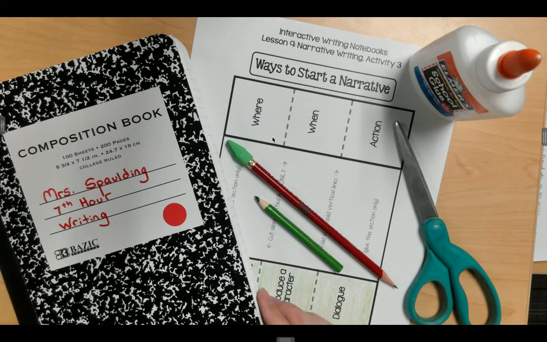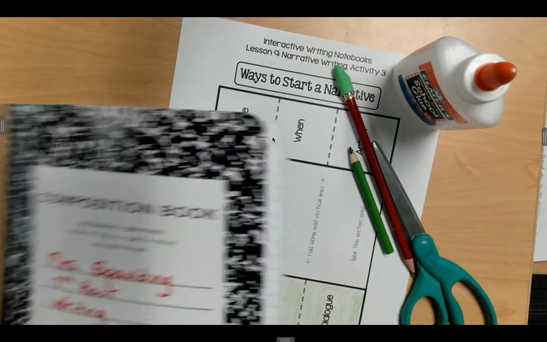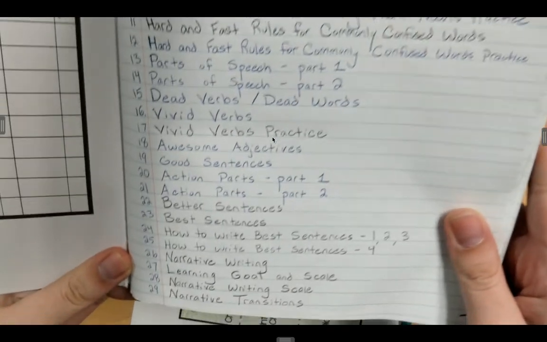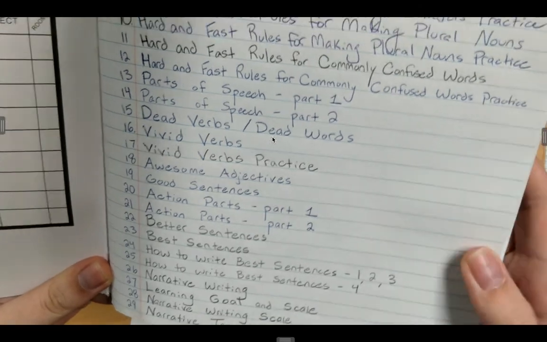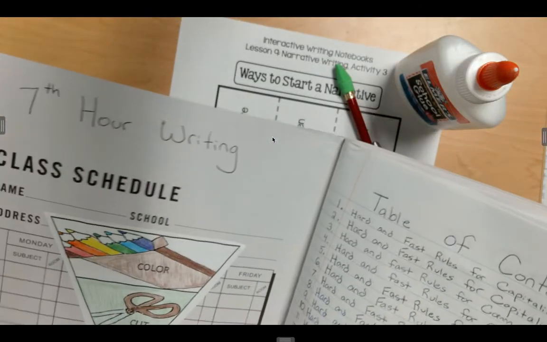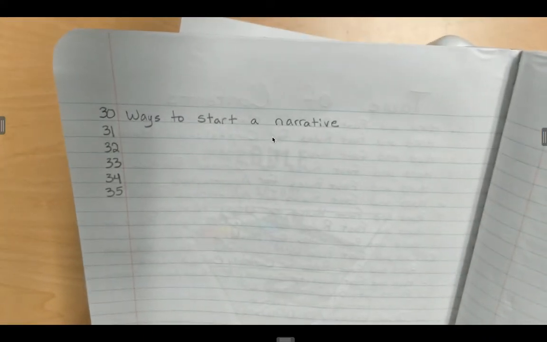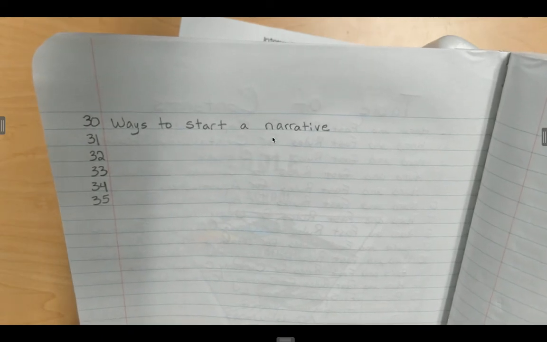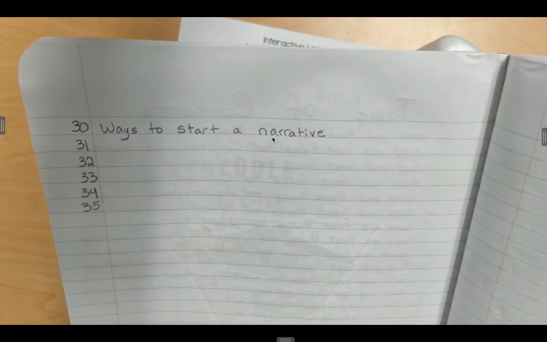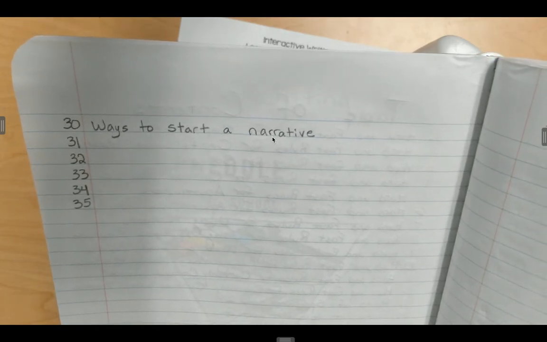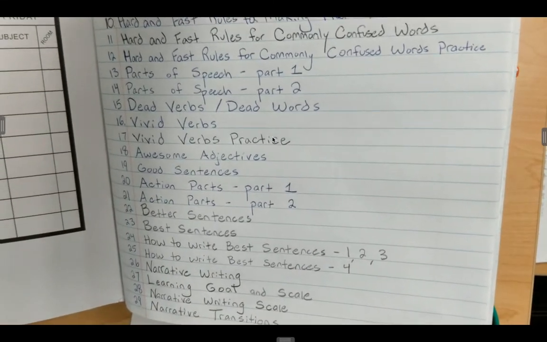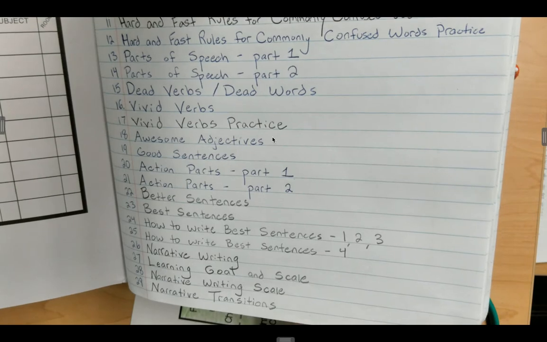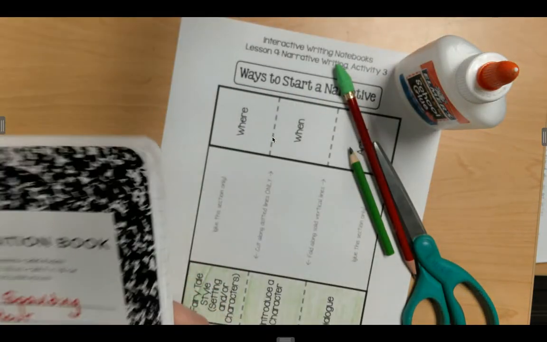So let's take out our journals for a second. I started my table of contents and I am all the way down to the bottom of the page from yesterday. I used my last page, page 29, down on the bottom of the page. So what I did is flip over to the next page and start numbering 30 through 35, and page 30 is going to be ways to start a narrative, which is what we are doing today. So please go ahead and update your table of contents. I'll show this picture again just in case you need to update your table of contents down to this point. It would be a good place to pause and resume when you're done.